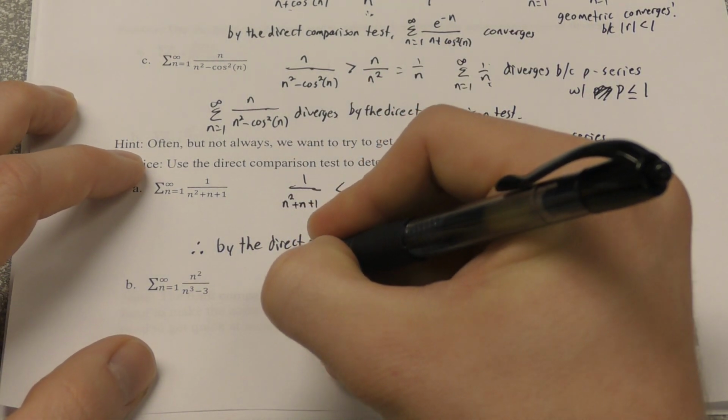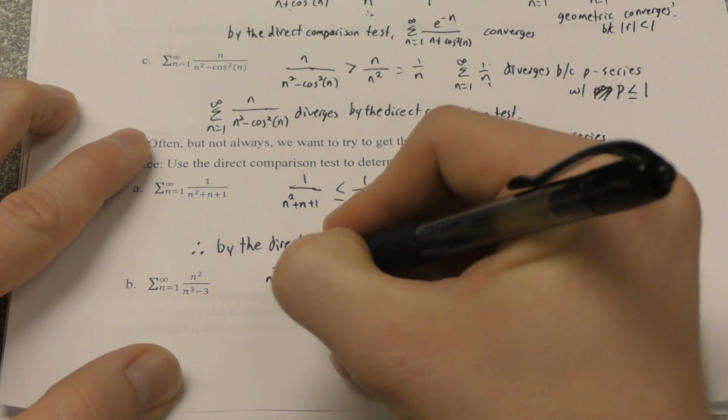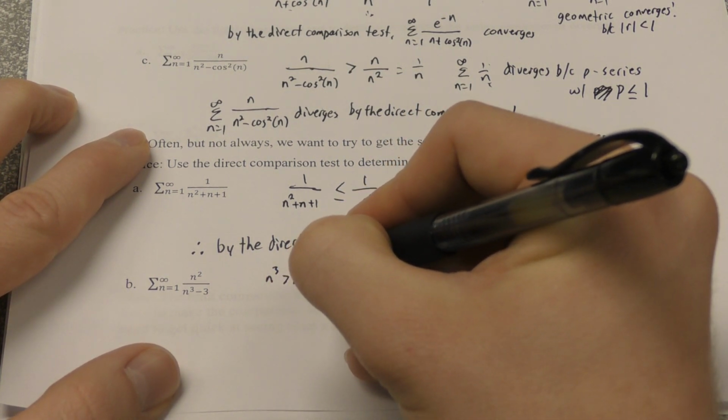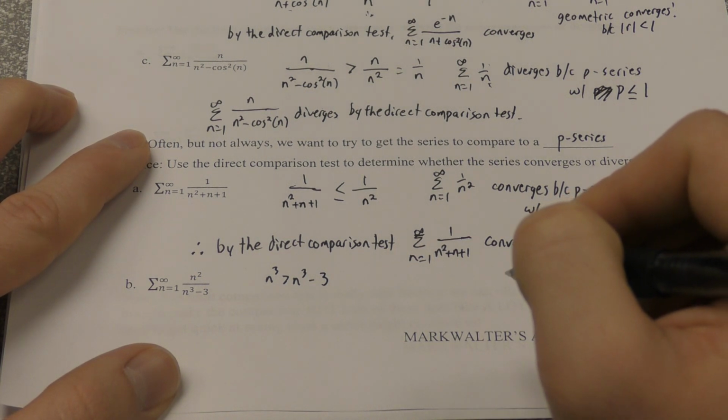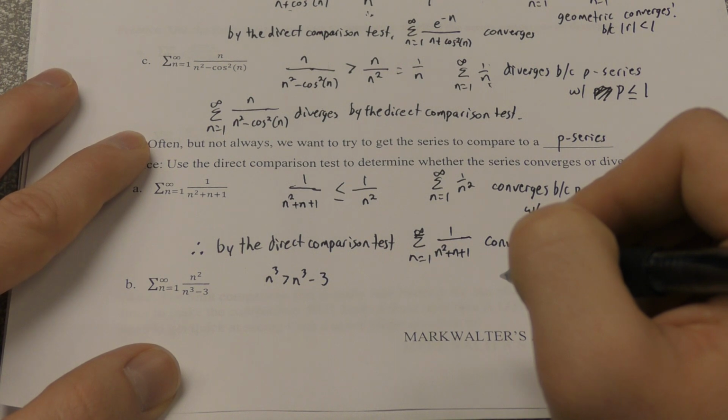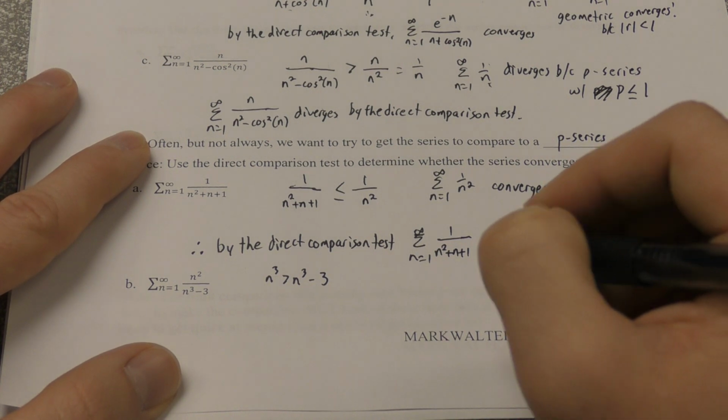We know that n cubed is greater than n cubed minus 3, right? If that is true, then I could also say this.